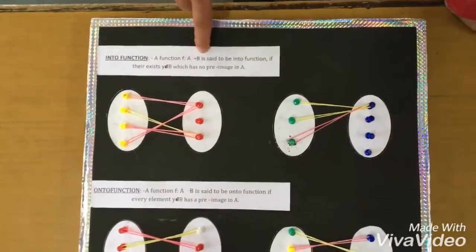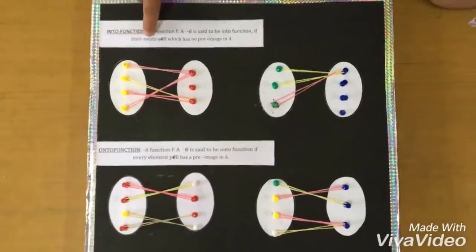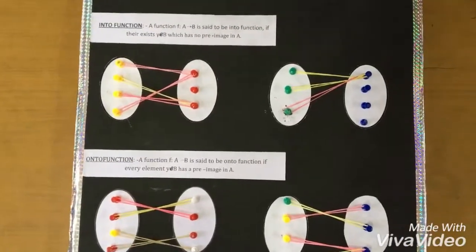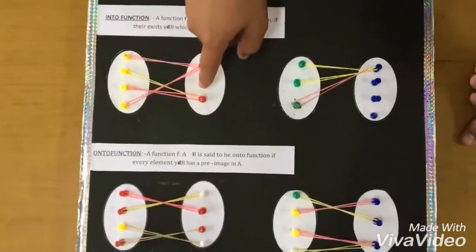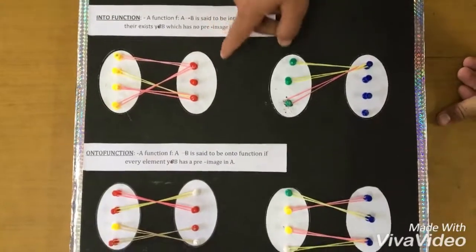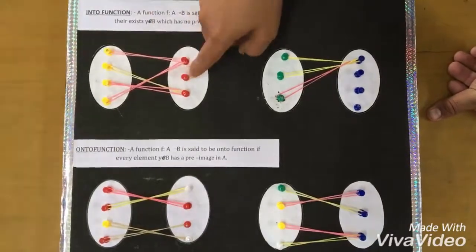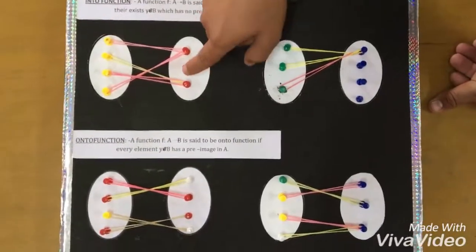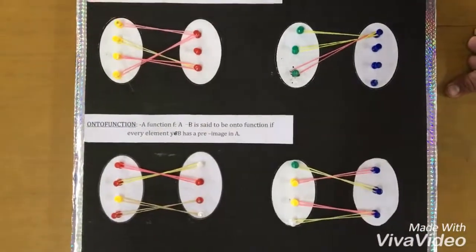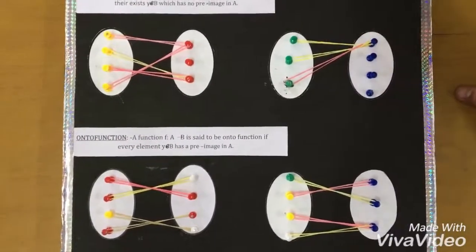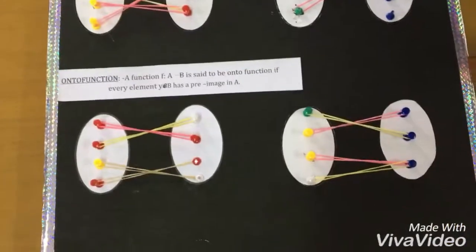A function f from A to B is said to be an into function if there exists a y in B which has no pre-image in set A. According to this statement, there are always one or more elements with no pre-image in set A. If we take the first example, this element has no pre-image in set A. If we now take this example, there is more than one element which has no pre-image in set A.